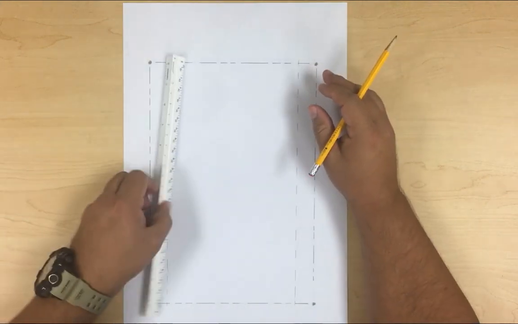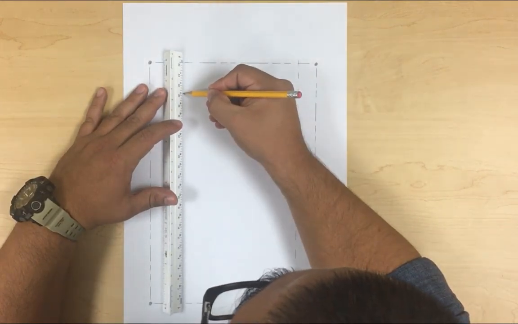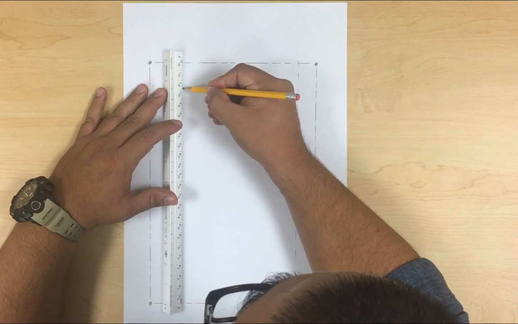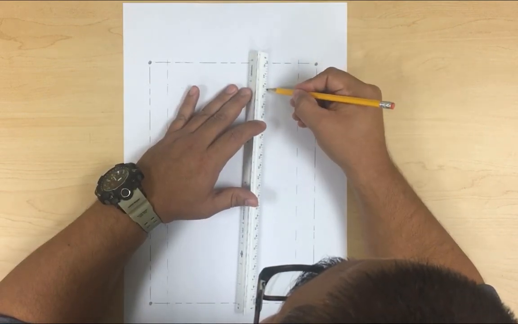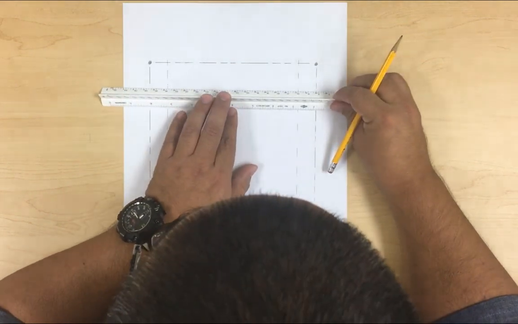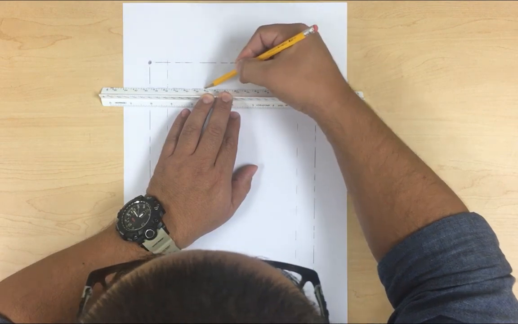And then we said we're going to do 10 in the back. So 10 will be more or less 8, 9, 10 right here. Let's do the setback from the back, or the rear setback, as a hidden line.